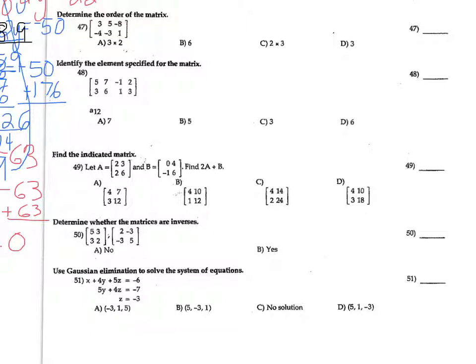47. I got C. Solve matrices. What's the answer for 47? I got C. C is right. I hope you don't miss this one on the final exam. Is this easy? Yes, it is, right? What is the acronym that you have to remember for the order? RC. Yes, I remember. Awesome. Number of rows is 2. Number of columns is 3.